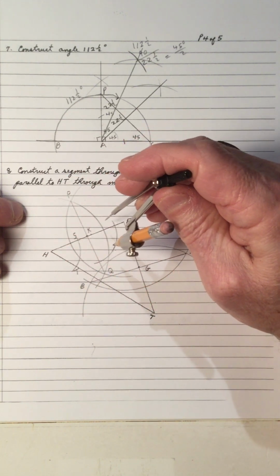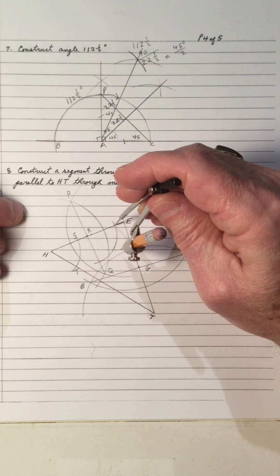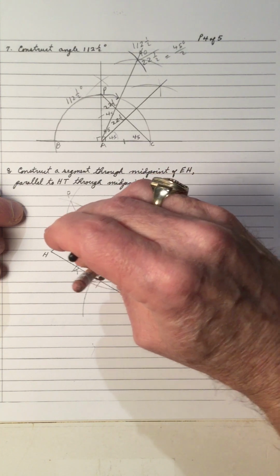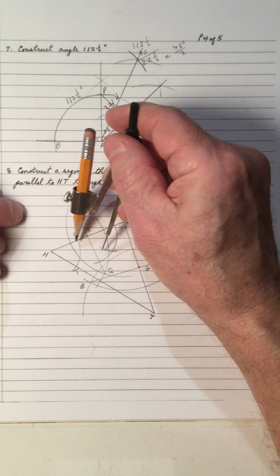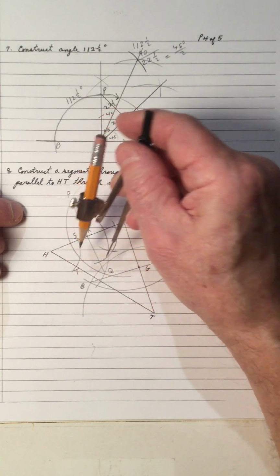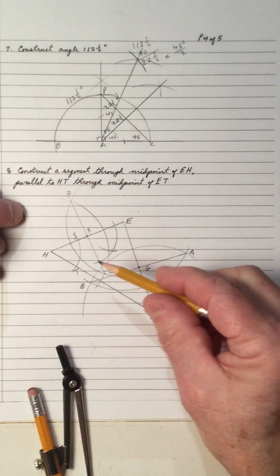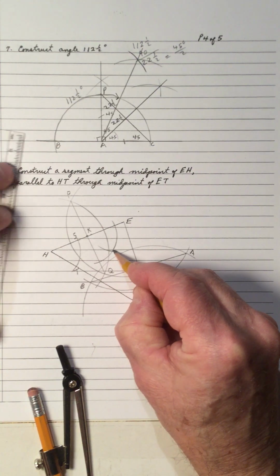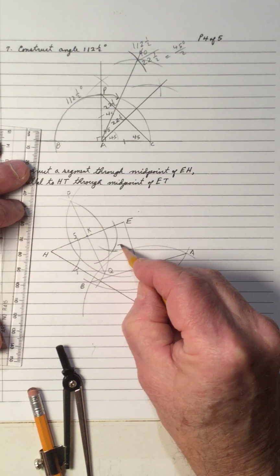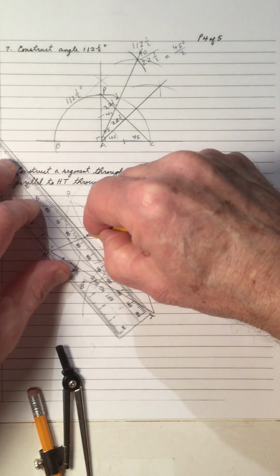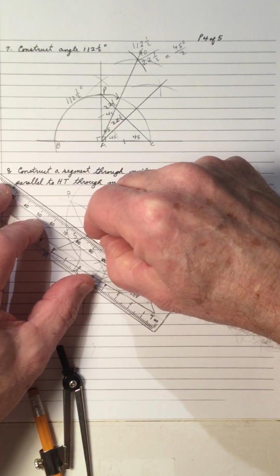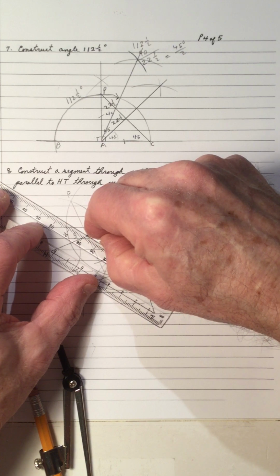So we place our compass right here. And we're dealing with this arc, which is similar to this one, the same distance, and it cuts right here, and let's say it cuts at Z. So we'll join X to Z. There's the parallel line, and let's see what happens.